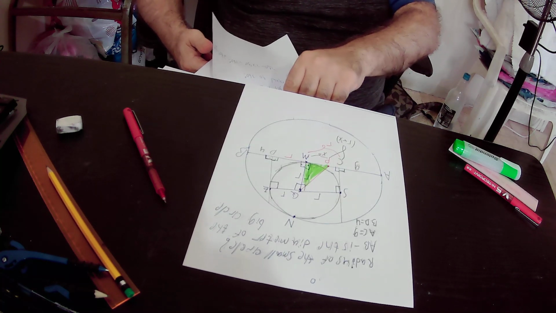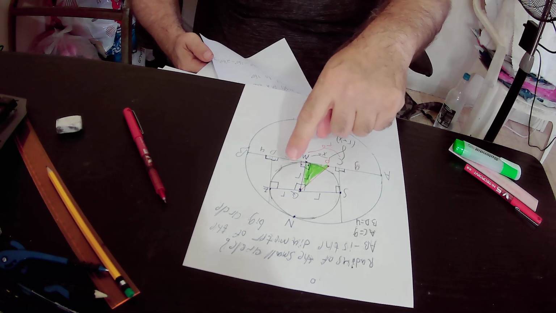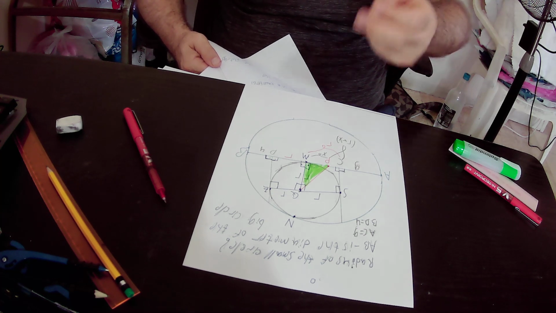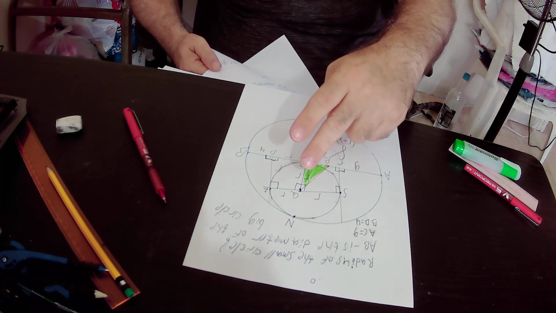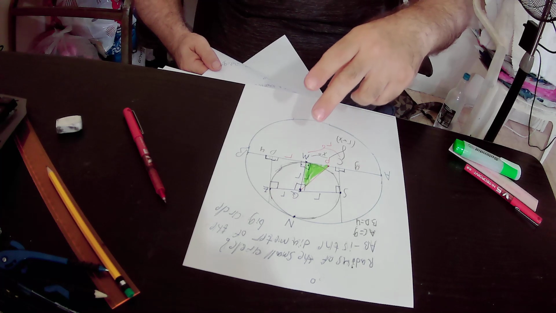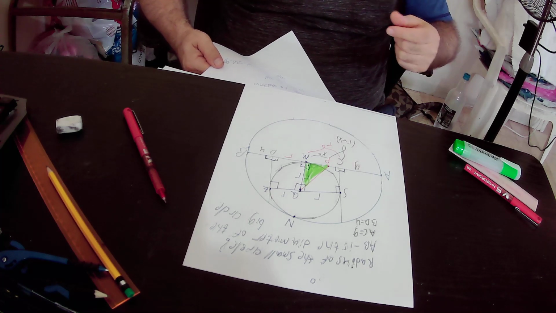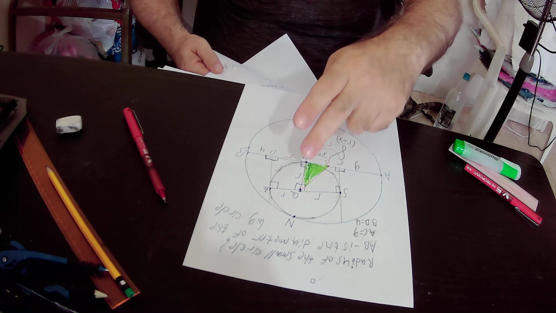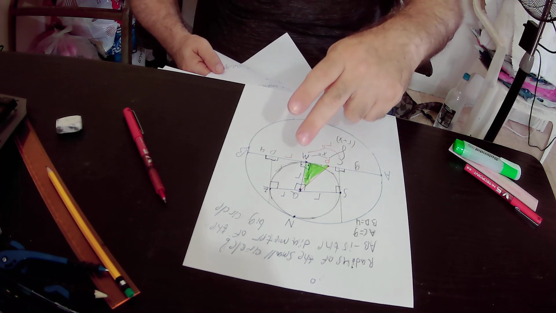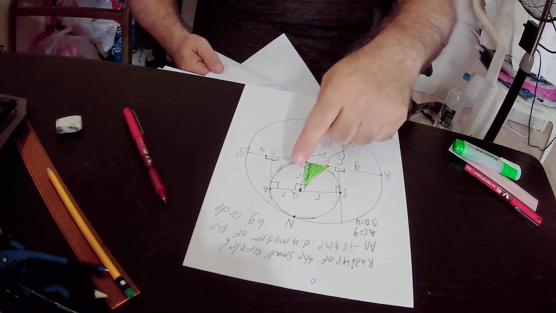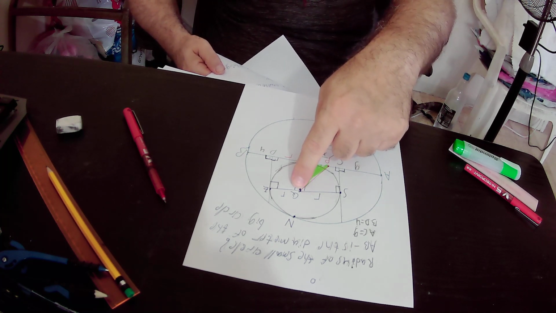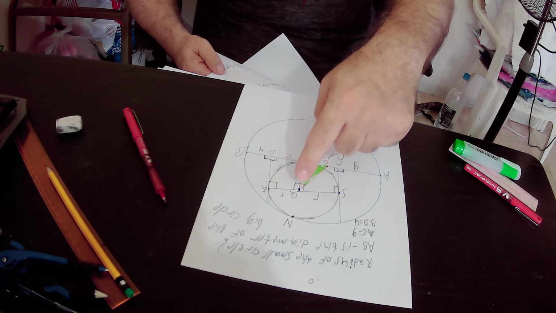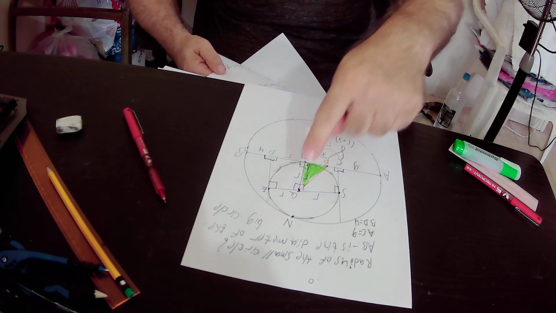So if we have here three right angles, then the fourth angle must equal 360 degrees minus 3 times 90 degrees. That is to say, the fourth angle must be equal to 360 degrees minus 270 degrees, which equals 90 degrees.